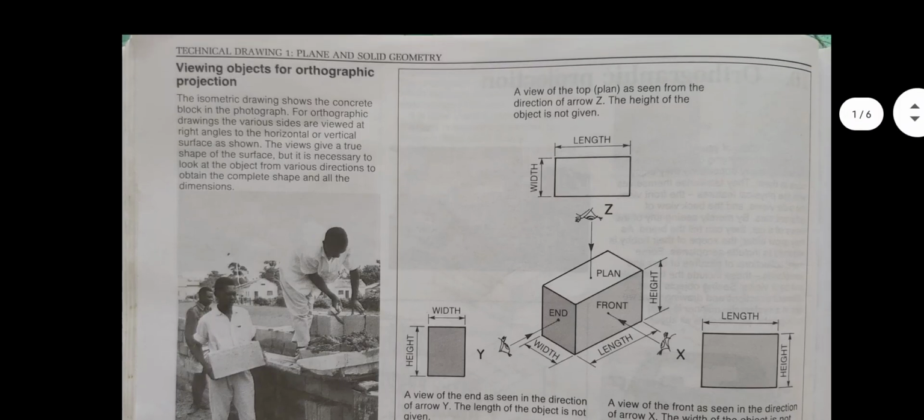So looking at the final view now, which is the plan view, right? You can see that it's seen from the direction of arrow Z. That's the view of the top. And when you view this rectangular prism from the top, you would only see the length and the width. You wouldn't see any other dimension, right? So this is how orthographic projection is represented. It's always represented by these 3 views: front, end, and plan, right? So you're viewing the object from 3 different angles, or you're viewing the object from 3 different elevations.